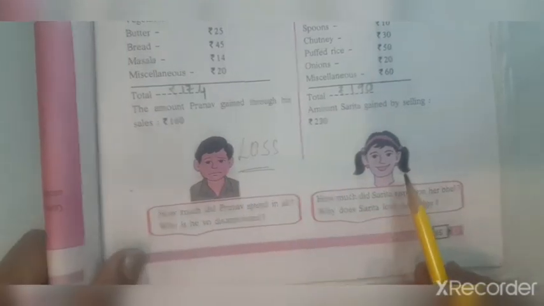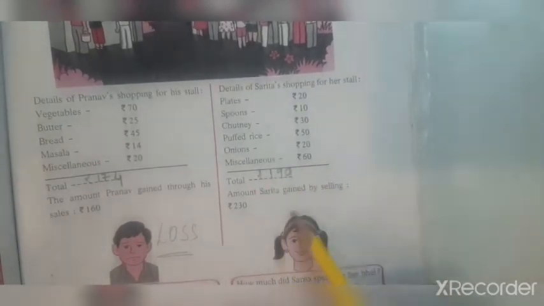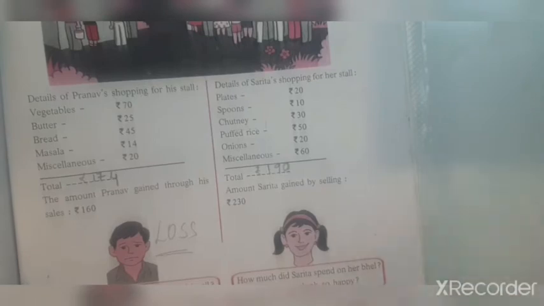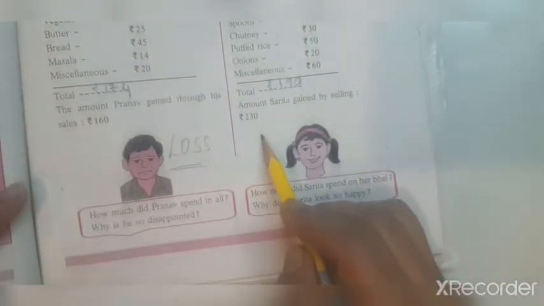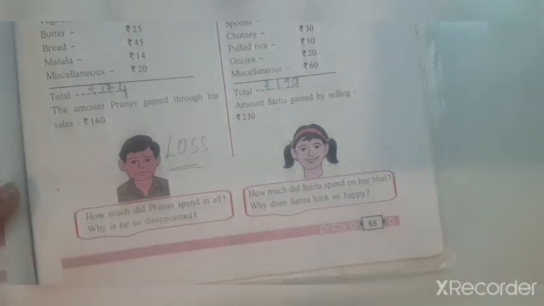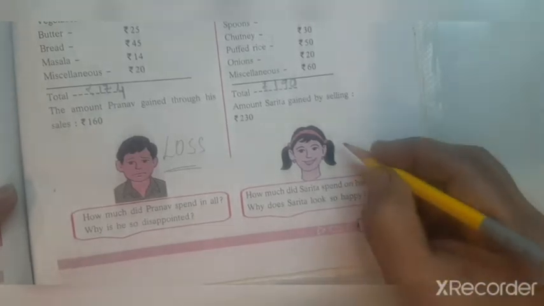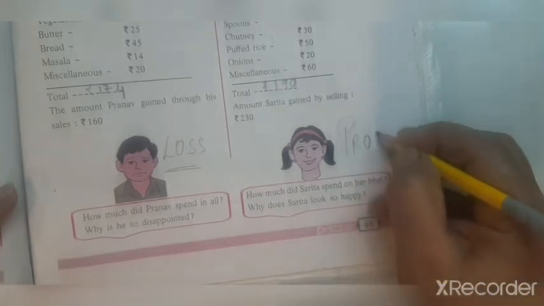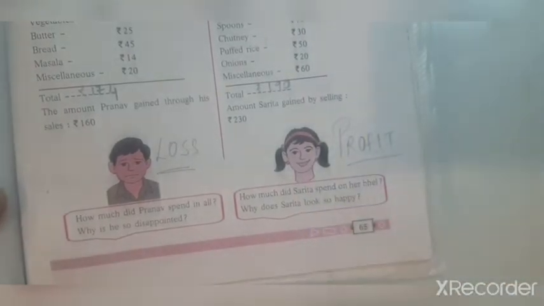Whereas Sarita spent 190 rupees from her pocket. But after selling bhel puri, she got 230 rupees in her pocket. So she got something more. She spent 190 rupees, of course, but she got more than 190, and therefore she is happy because she is in a profit. We all would like to have a profit.